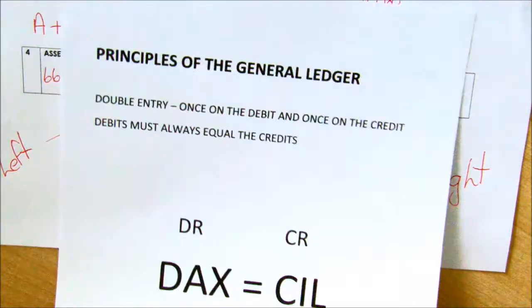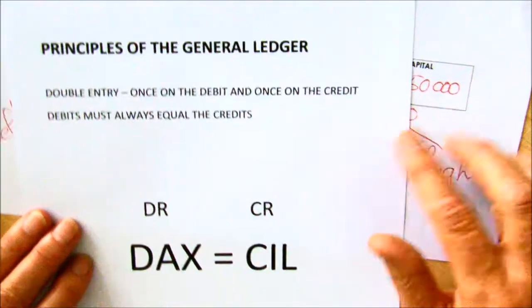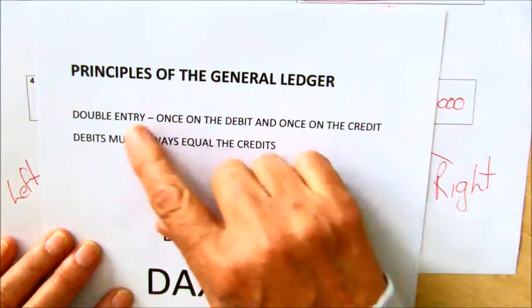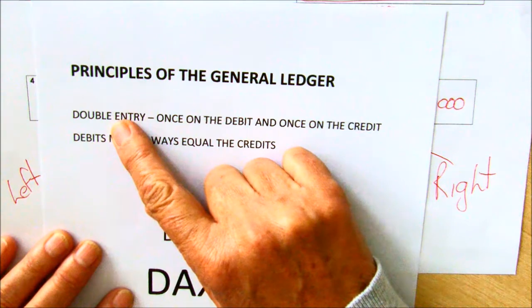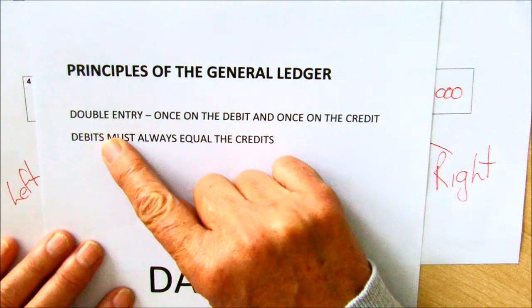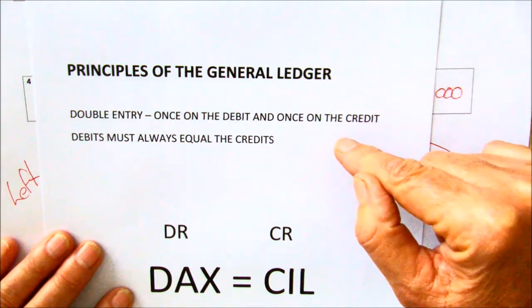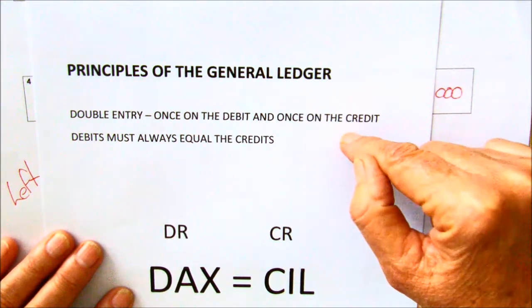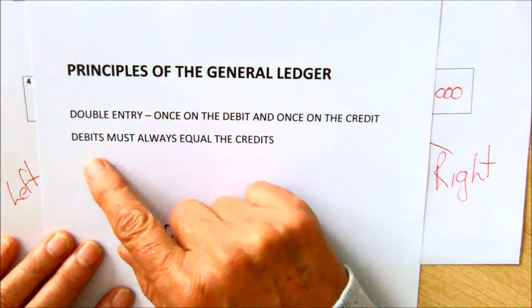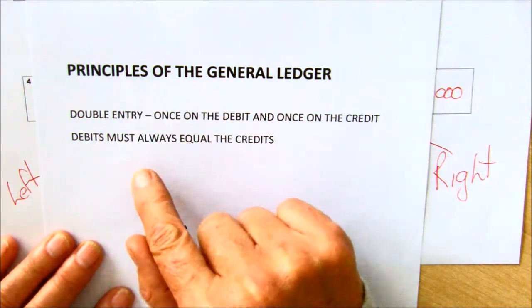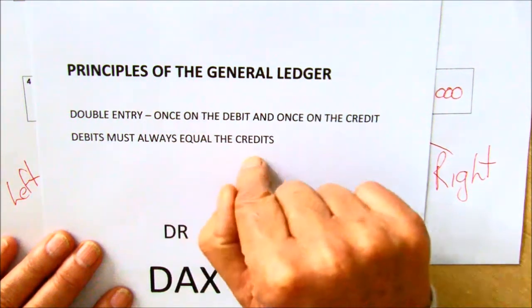So, before we get on then, in the ledger, we're going to look at the principle that there'll always be a double entry. And we saw that already in the spreadsheets. One will always be on the debit and one will always be on the credit, and that's what I'm going to focus on, and I'll show it to you and I'll prove it to you. And then obviously, because one is on debit and one is on credit, the debits and credits must always equal.